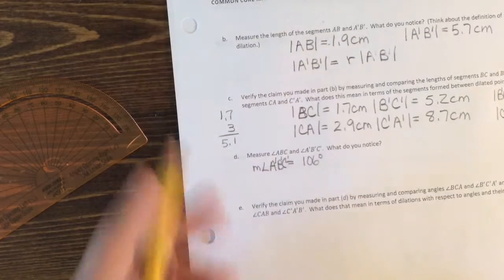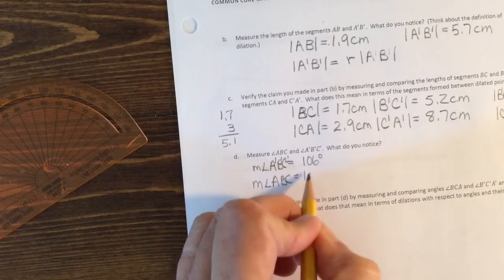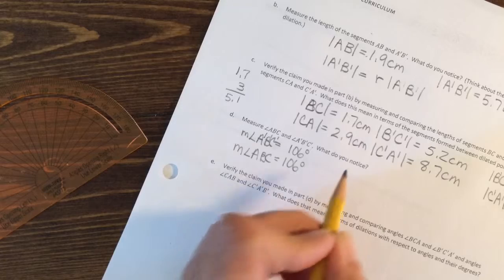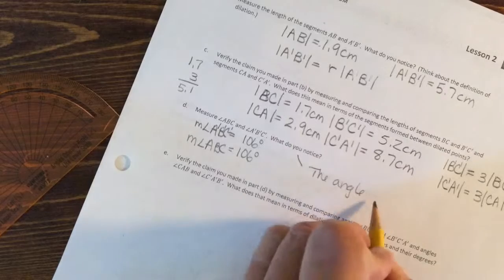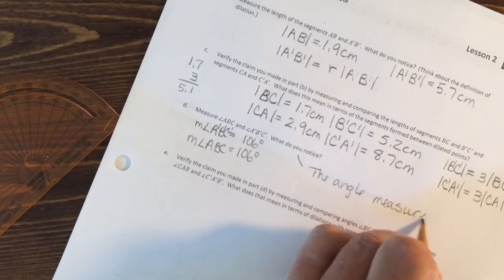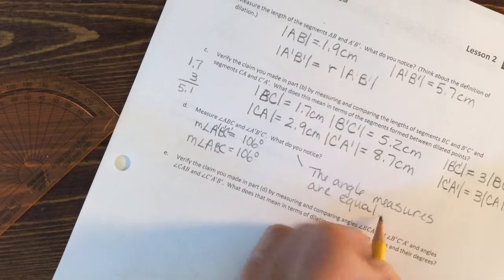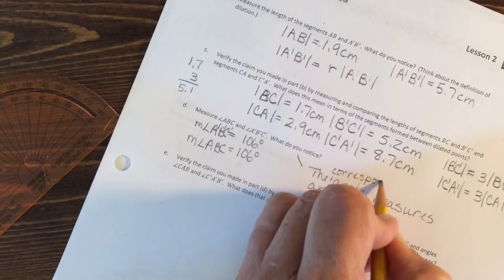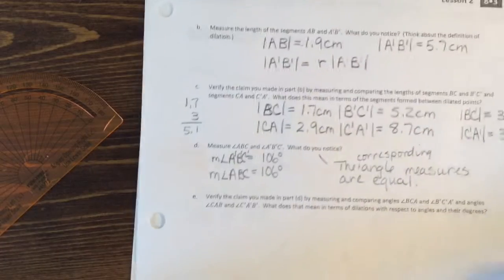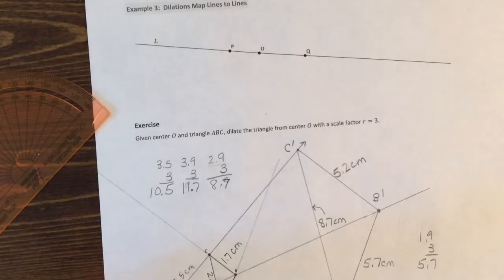So it's 106 degrees. So let me put that on here. So the measure of angle ABC in my original triangle is 106 degrees. So what do I notice? The angle measures are equal. And I could say even more than that. The corresponding angle measures are equal. Okay, so we're going to verify that by measuring all 3 angles in the triangle.